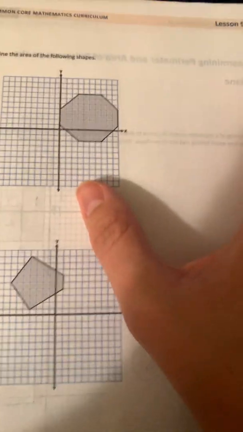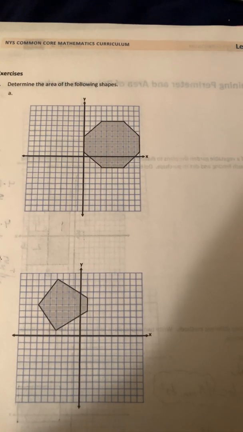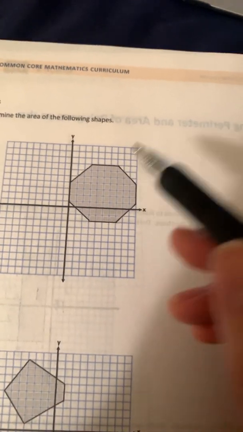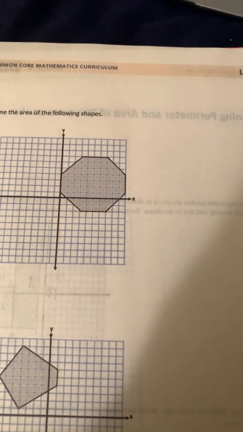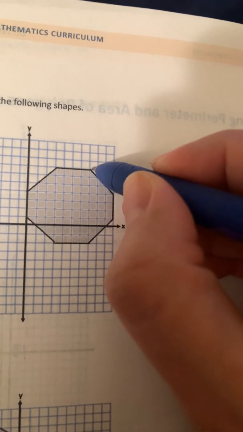Okay, jumping up to the next one. Determine the area of the following shapes. So again, decompose. And this one is an octagon. We see it in real life all the time, on a stop sign, right? So look at what I'm going to do here. I'm going to use this one. I'm going to make it again into a parallelogram.